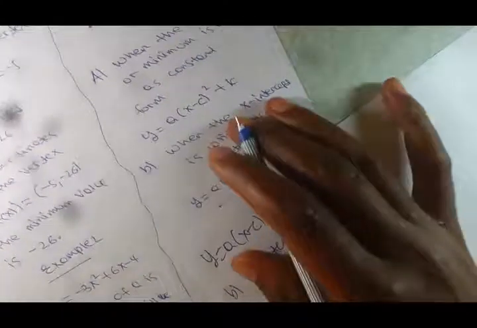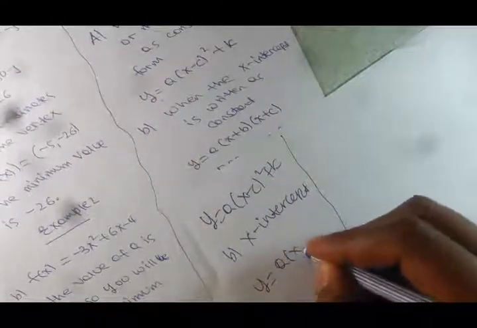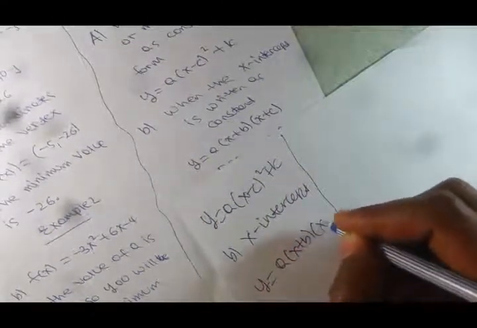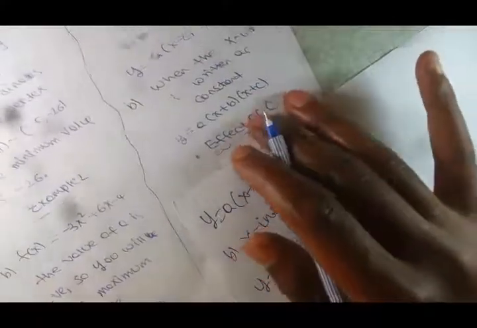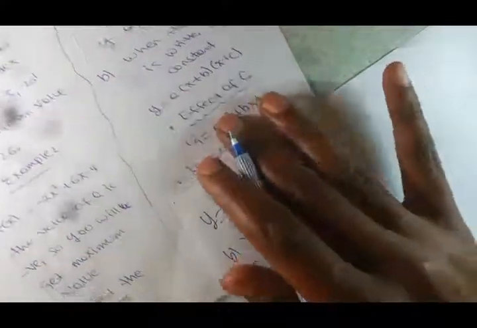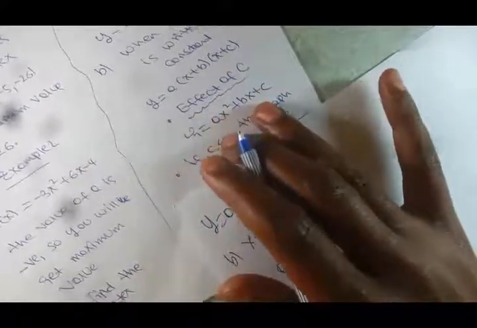And the second is when the x-intercept is written as a constant. That means y is equal to a times (x plus b) times (x plus c). And we are going to see the effect of c on the quadratic equation.